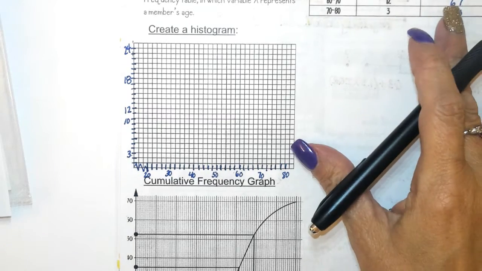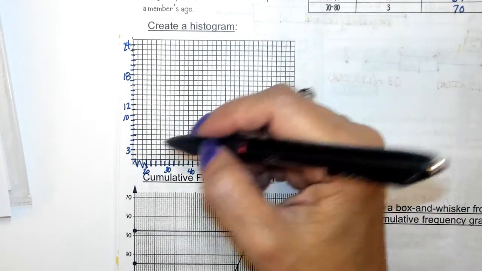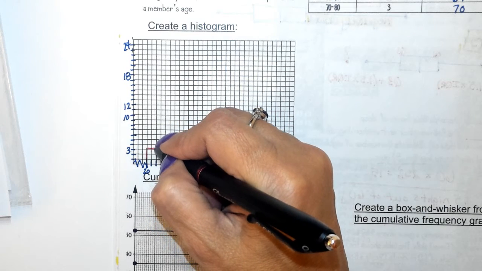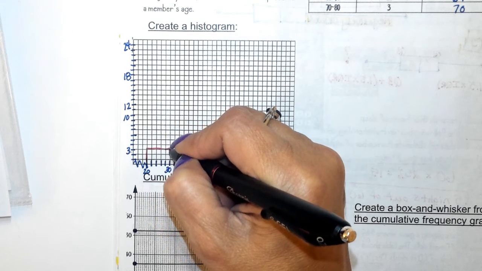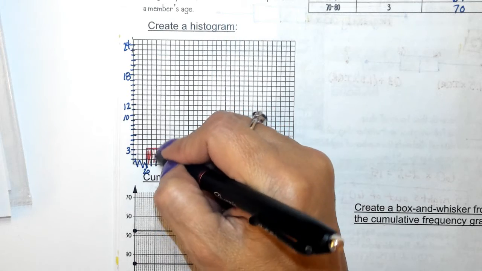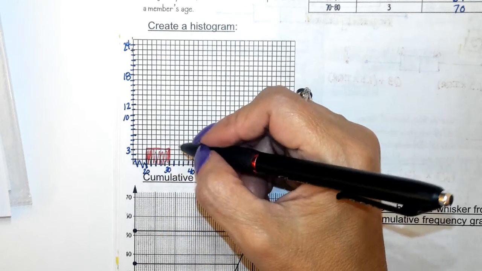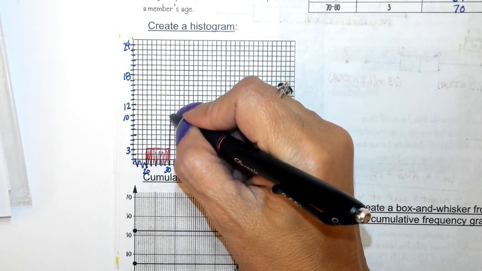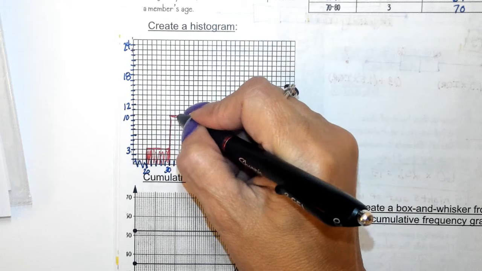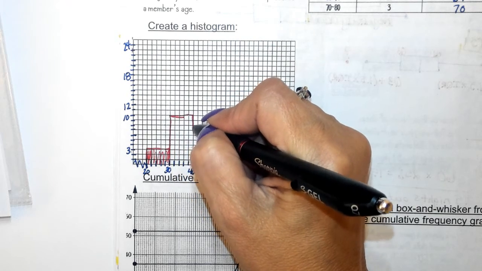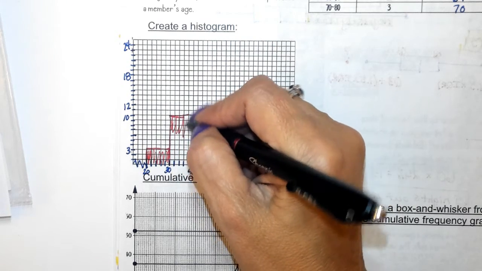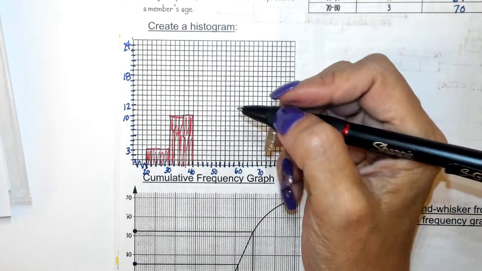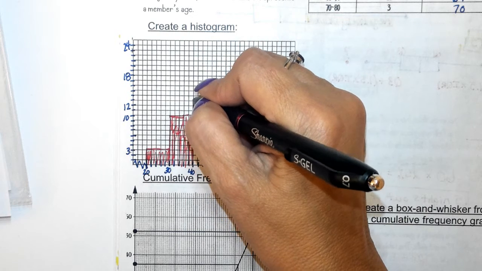To make the histogram, my first bin is 20 to 30, and I've got 3. So I'm going to go up to 3 and over to 30. My next bin is 30 to 40, and I'm going up to 10. All right, color that in. The next bin is 50, and it's going up to 18.